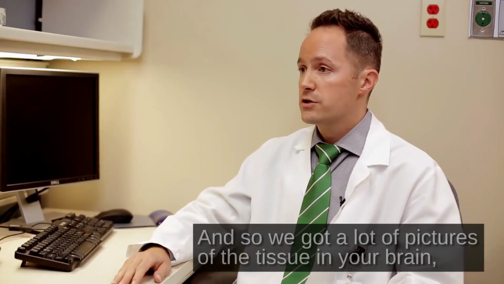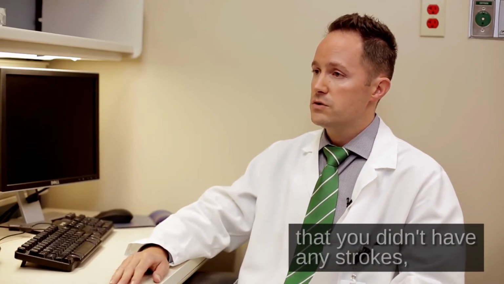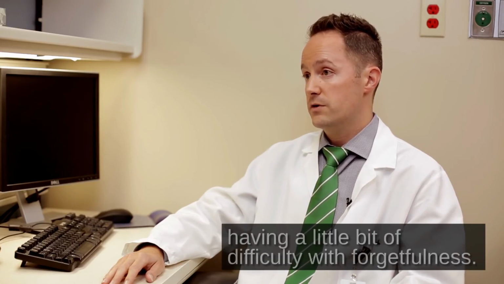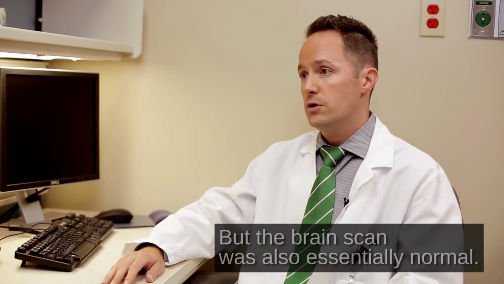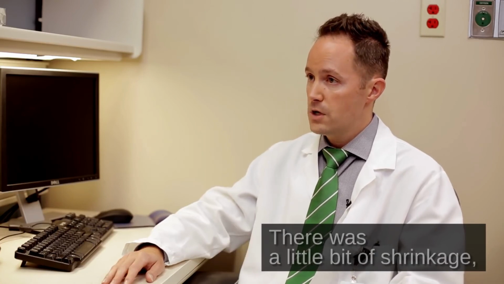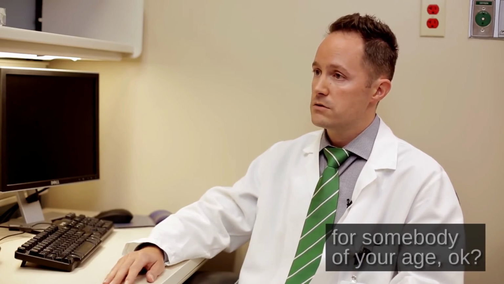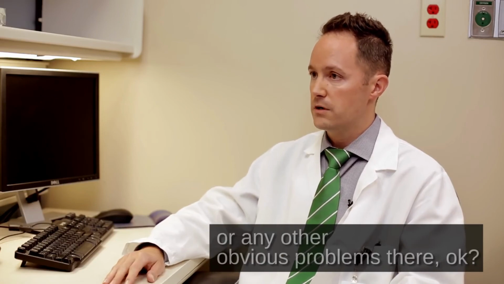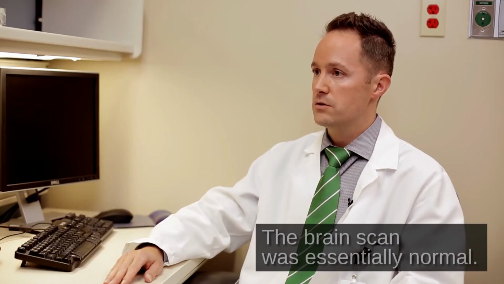And so we got a lot of pictures of the tissue in your brain. And the purpose of that is to make sure that you didn't have any strokes or other problems that could be the reason for why you've been having a little bit of difficulty with forgetfulness. But the brain scan was also essentially normal. There was a little bit of shrinkage, but not much more than would be expected for somebody of your age. Okay, and we didn't see any strokes or any other obvious problems there. Okay, so lab tests were normal. The brain scan was essentially normal.